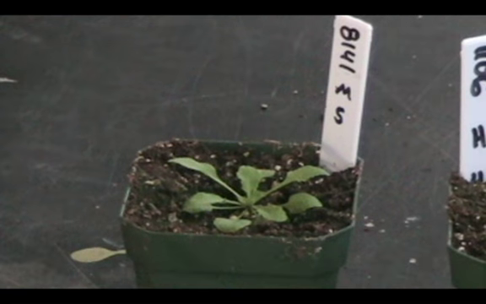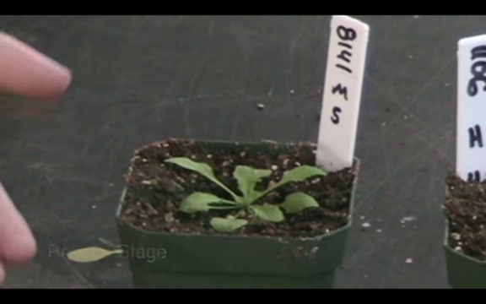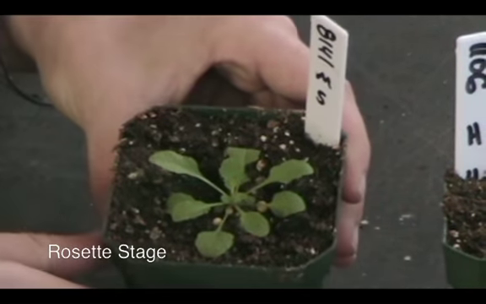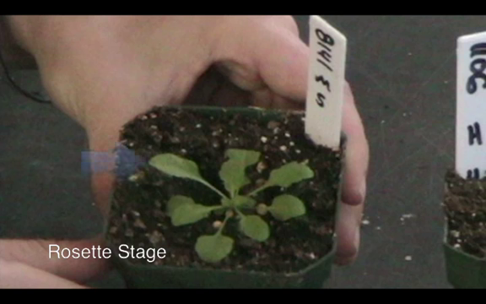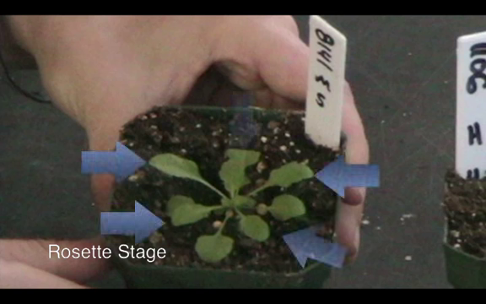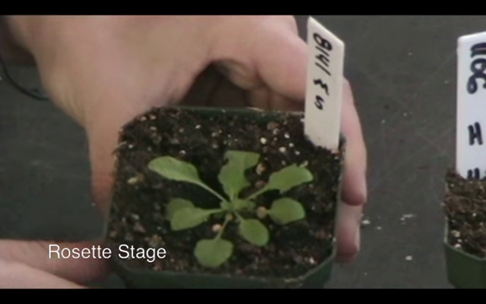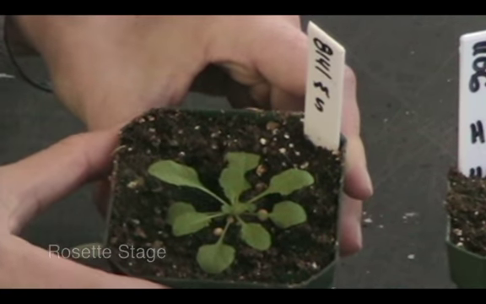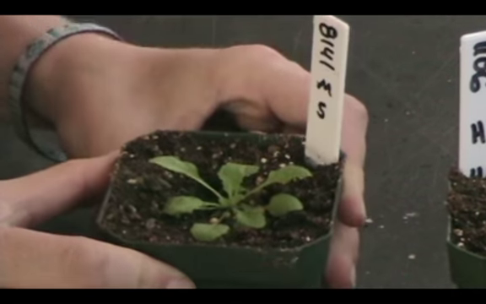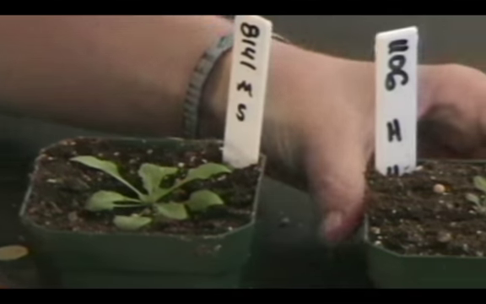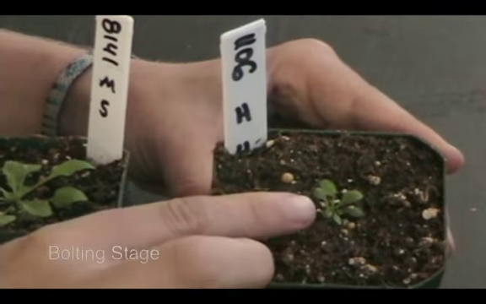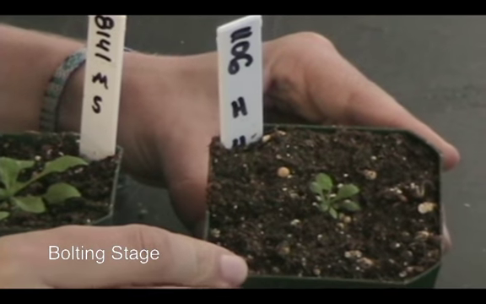So the first stage of the life cycle of Arabidopsis is this rosette stage. For the rosette stage, the main trait you'll be looking for are the rosette leaves, which are indicated by the blue arrows. And basically you're just watching it grow until it goes to the next stage of the plant, which is the bolt. And so you see the stem coming away from the plant here.